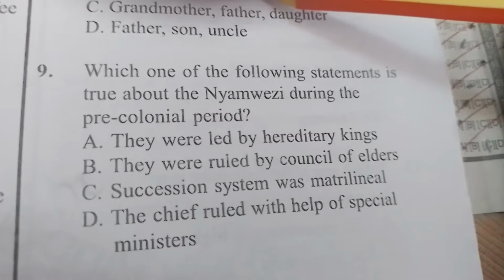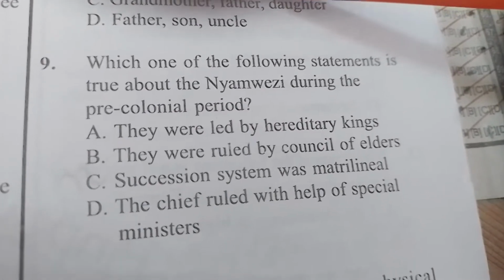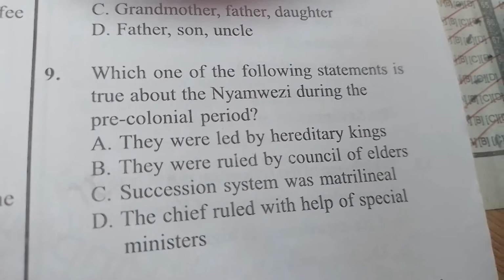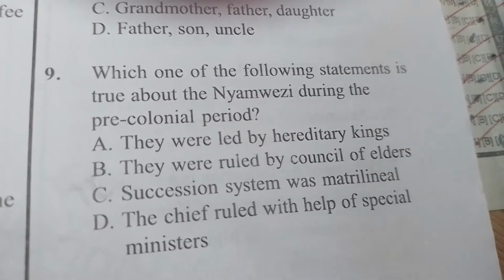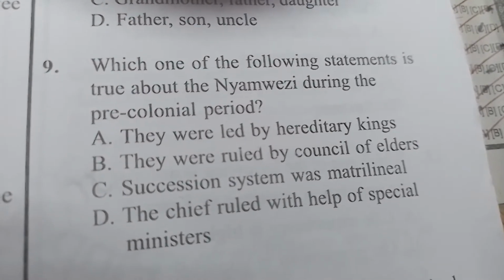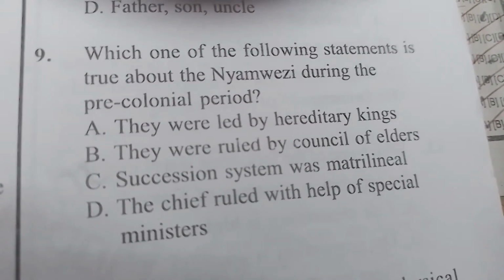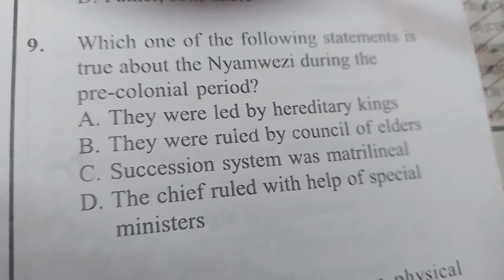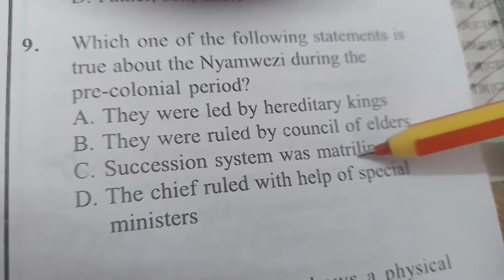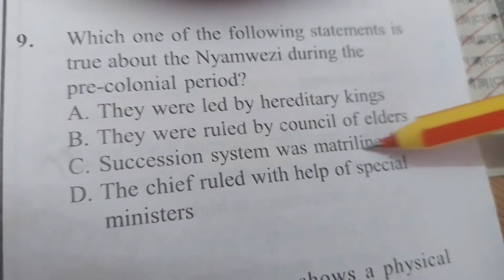Which of the following statements is true about the Wanyamwezi during the pre-colonial period? They were led by hereditary kings? We had no kings; Nyamwezi is a chiefdom. They were ruled by a council of elders? No. Succession was matrilineal, and the chief ruled with the help of special ministers. In fact, it was matrilineal, where the nephew was the one inheriting.